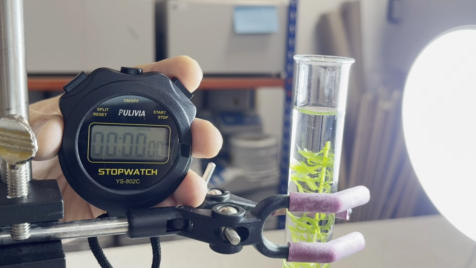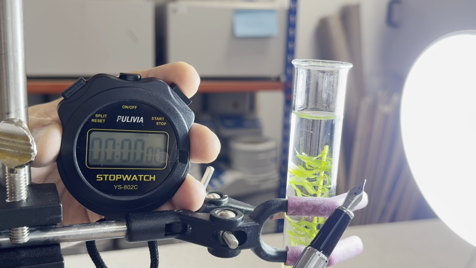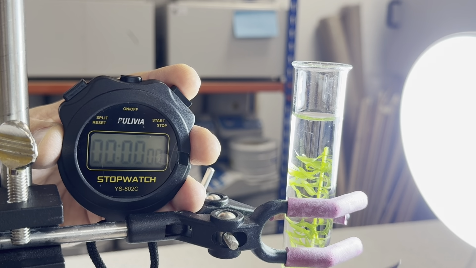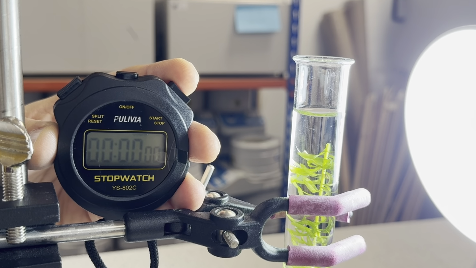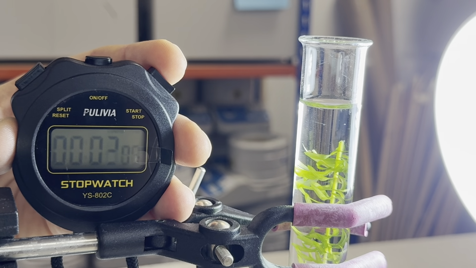Okay, so now we have a 10 centimeters distance working, and I can see the bubbles coming from my stem, okay? So as soon as it's bubbling, I start my timer. I'm gonna count for 30 seconds how many bubbles I have.